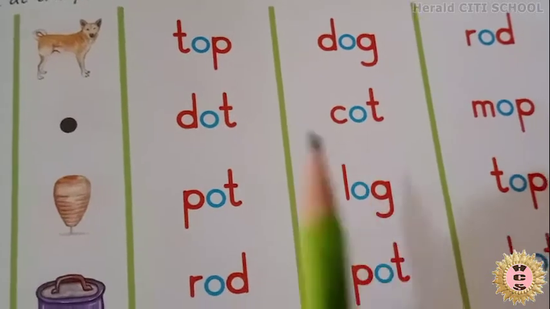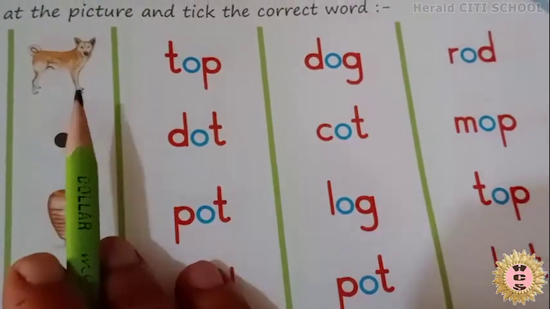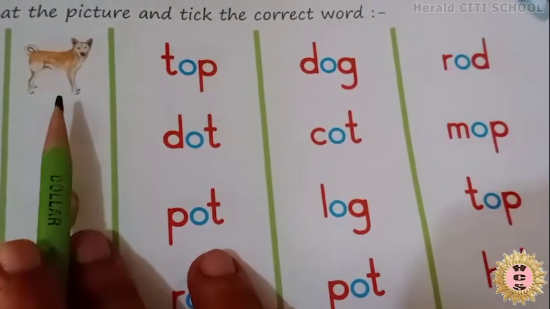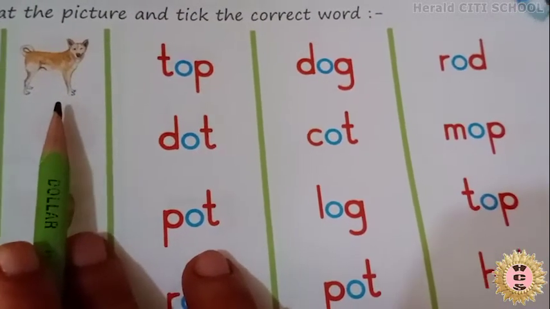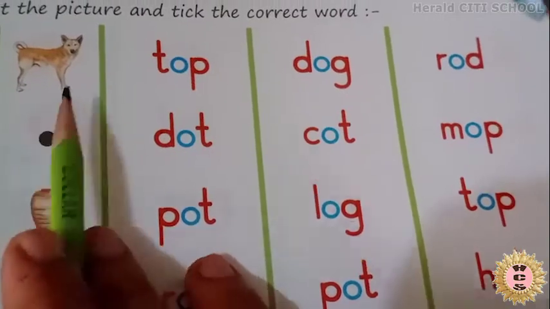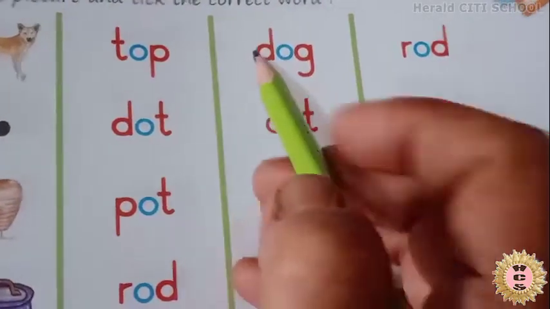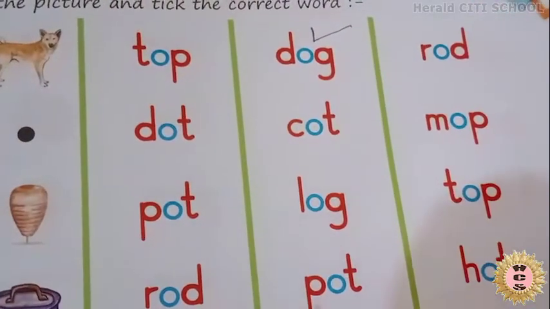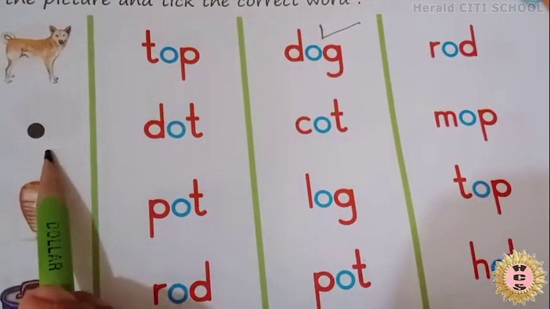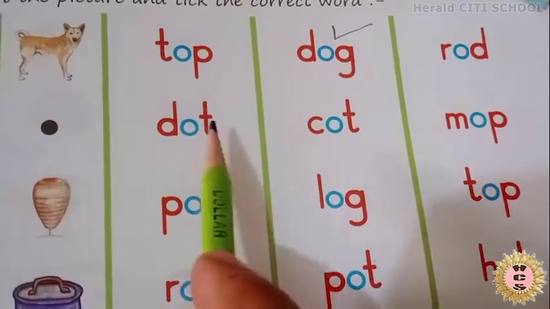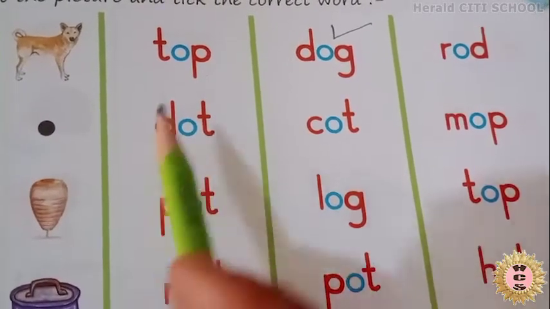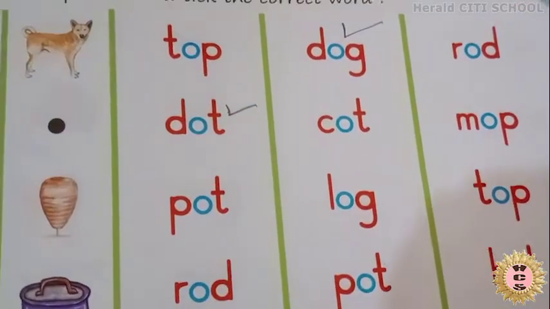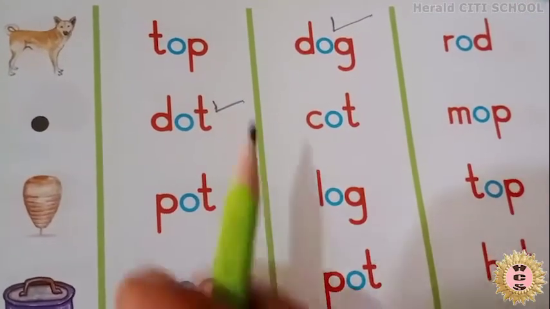Children, on the page number 23, you will recognize the name of the given picture. For example, what is this? This is a dog. So you will tick on the dog. And what is this? This is a dot. D-O-T. Dot. So you will tick on this word. And you will do all this page like this.